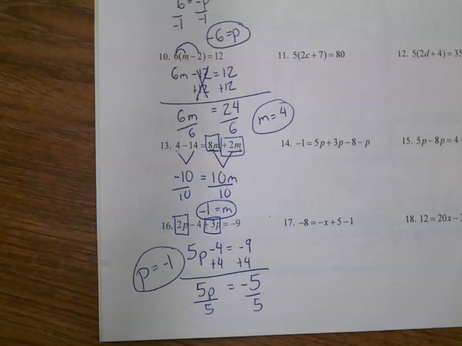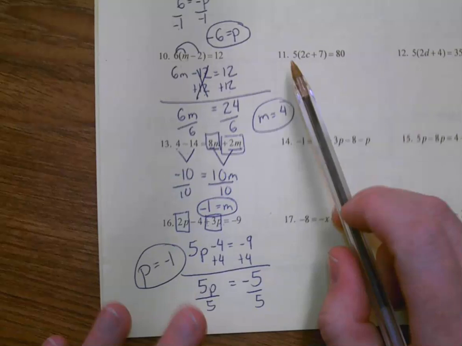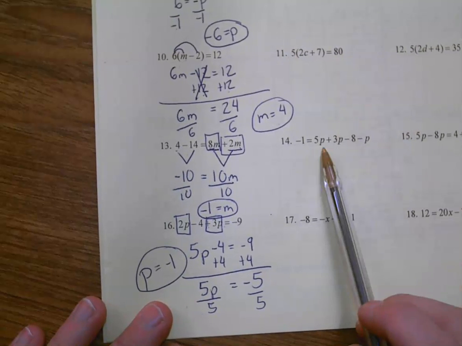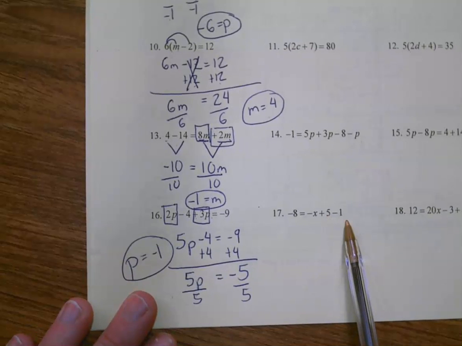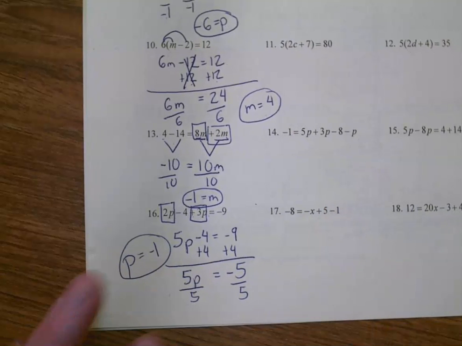All right. So key things I want you to look out for: distribute. When you have parentheses, distribute first. When you have multiple letters, combine like terms. When you have multiple constants, you can combine like terms, or you can move one over and then the other one over. It's your choice. You've got this. Good luck.